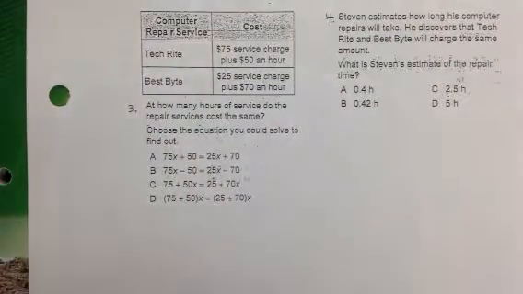Number 3 has a table that shows some computer repair services. We got 2 different companies, and then it shows the cost of each company. The question says, at how many hours of service do the repair services cost the same? Choose the equation you could solve to find out.